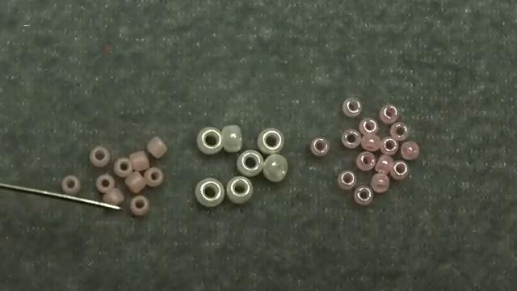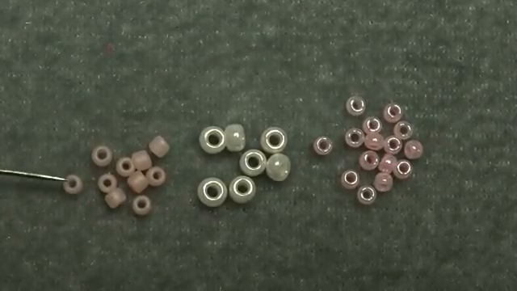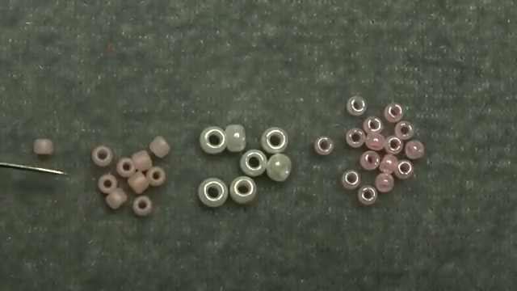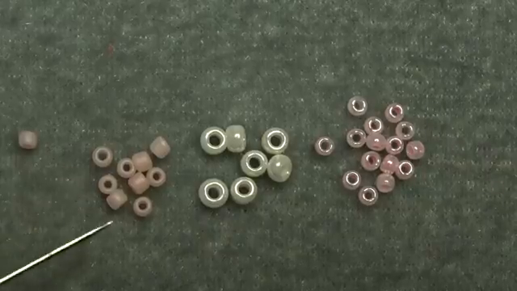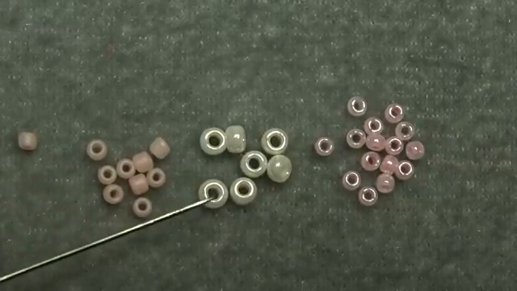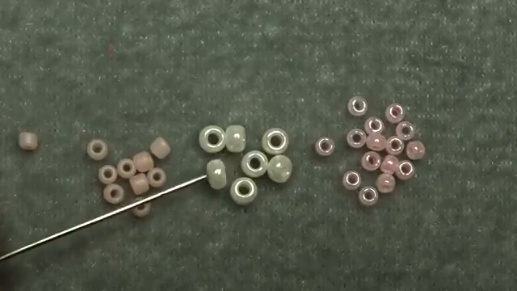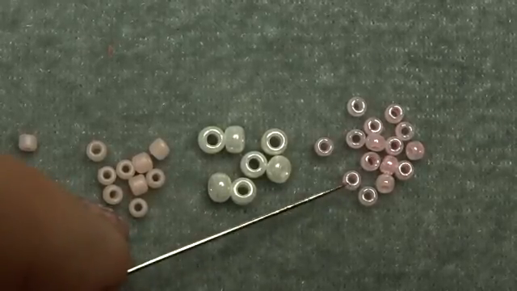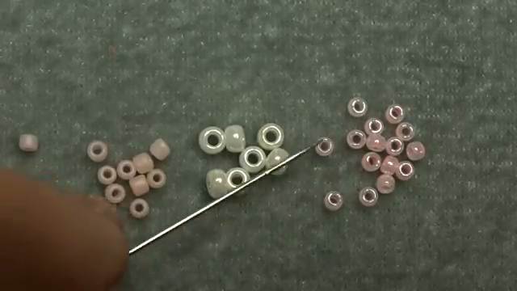These beads all have a Ceylon finish. It's an opalescent luster kind of finish. This first one is a matte bead. The next two are more shiny, and there you can really see it. Gives it just a very, very pretty opalescence kind of soft sheen.